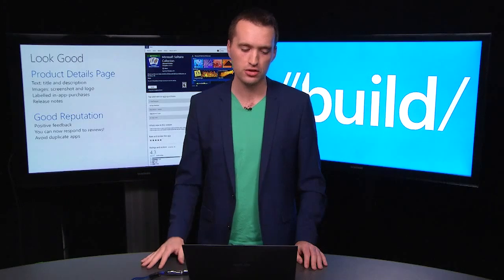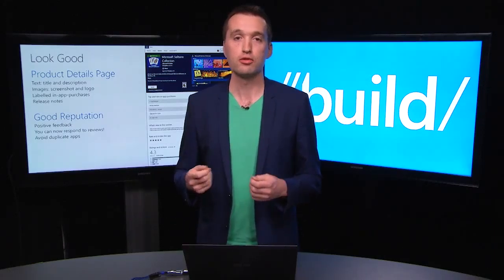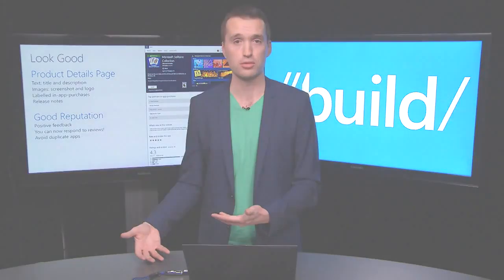If we jump back to the text area for a second, you also have the app's description. The description is important for a number of reasons. The first is that it's the text that actually describes what your application does to the customers.